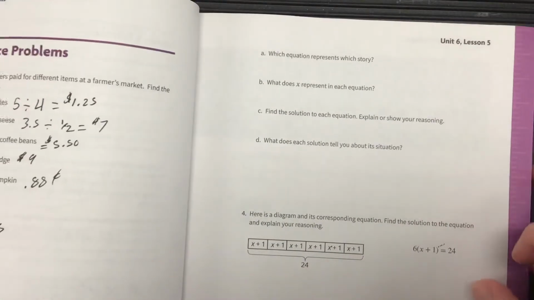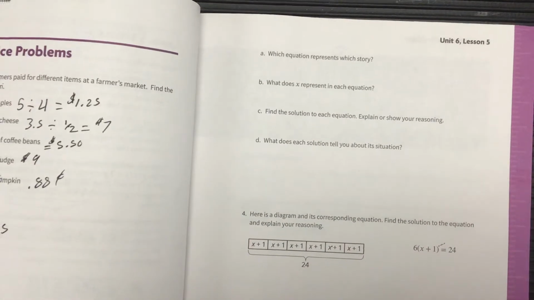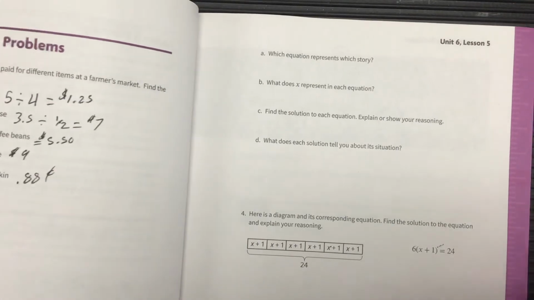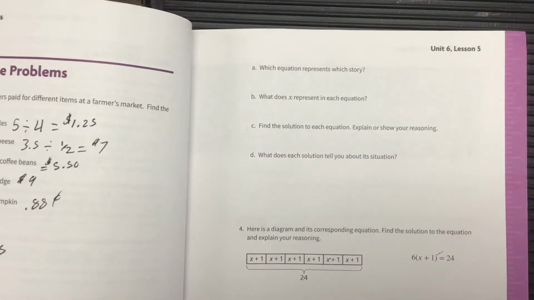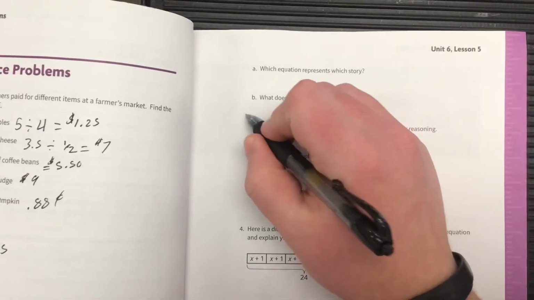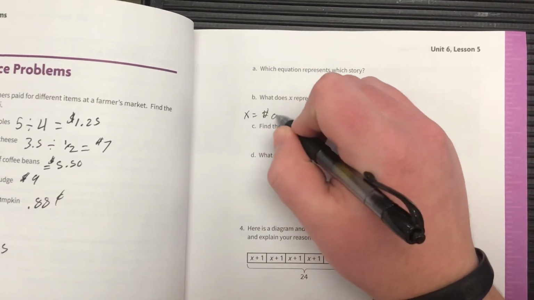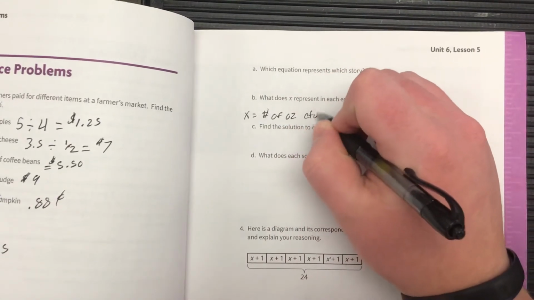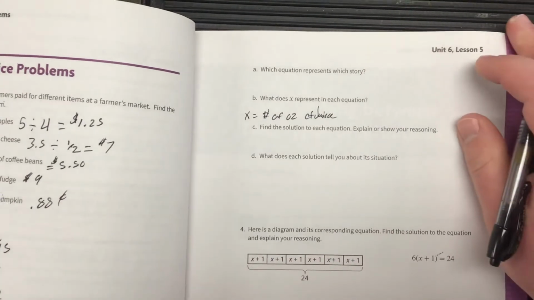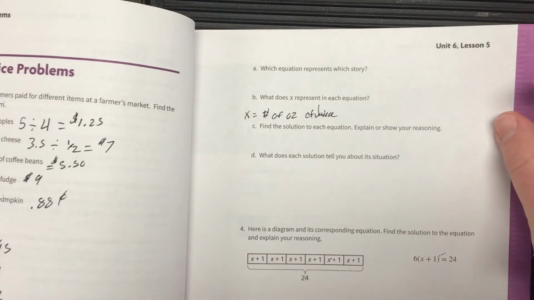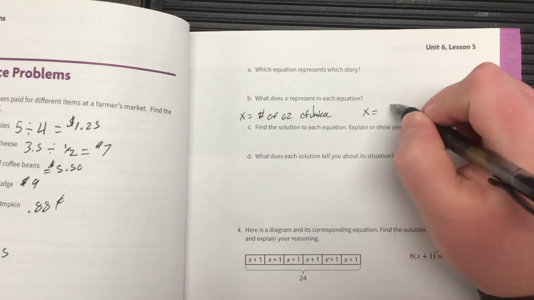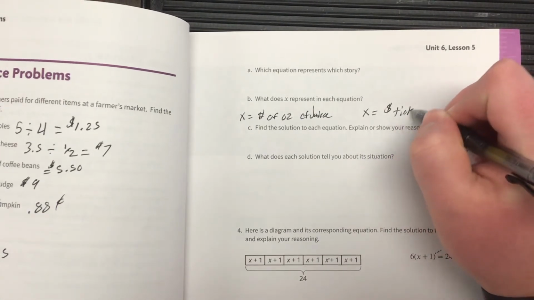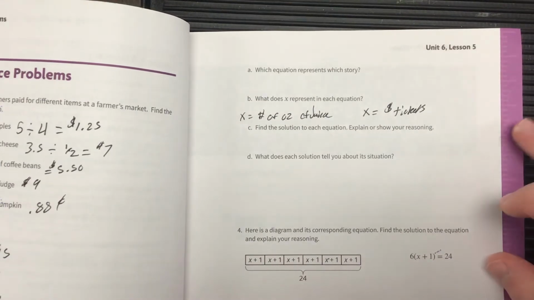B said, what does x represent in each equation? So for the first equation, 3x plus 6 here, the juice story, what does x represent there, Kellen? So x equals the number of ounces of juice. And then in the ticket problem, Kinley, what does x represent? Price of the tickets. So the price of the tickets would be good for B.